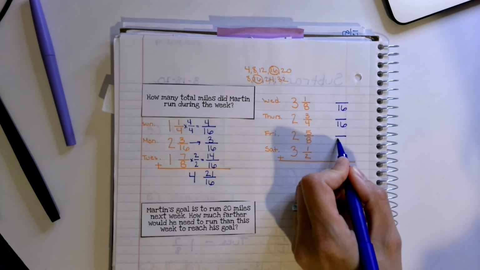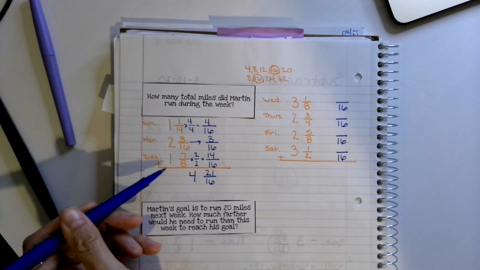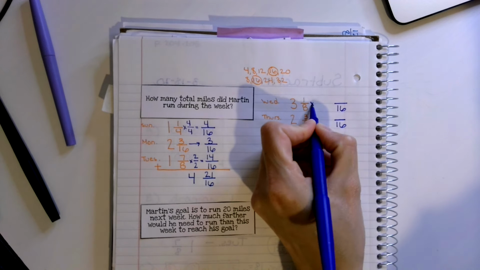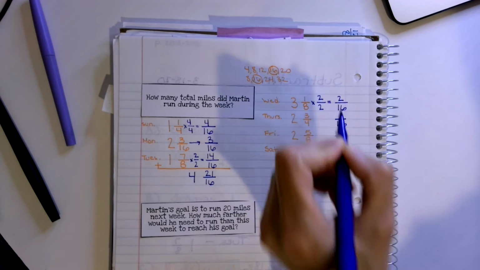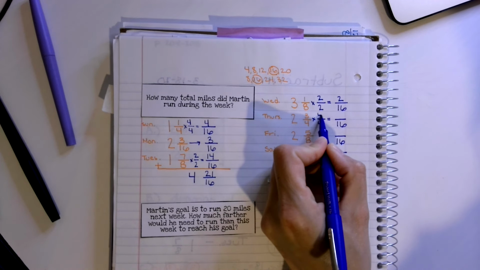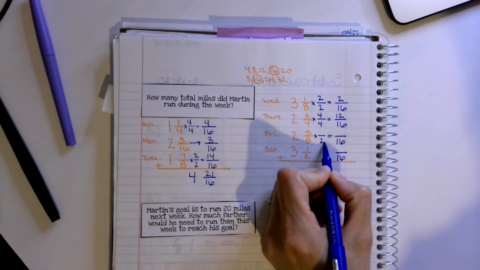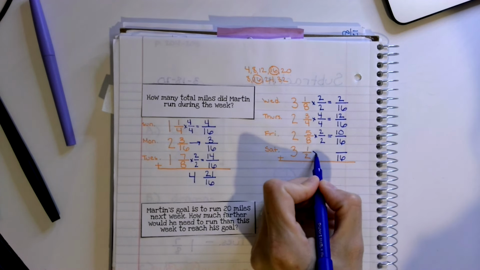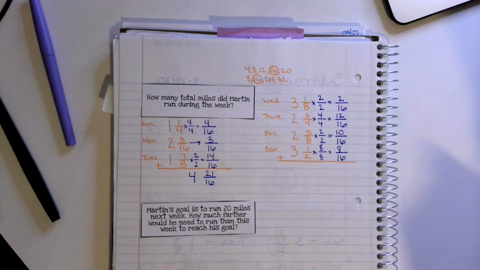I just broke some of the days up so that we wouldn't have a super long addition problem. So I added Sunday, Monday, Tuesday over here. On this side, I'm going to add Wednesday, Thursday, Friday, Saturday. Okay, so 8 times 2 is 16. So 2 times 1 is 2. 4 times 4 is 16. 3 times 4 is 12. 2 times 8 is 16. 5 times 2 is 10. 2 times 8 is 16. 8 times 1 is 8.